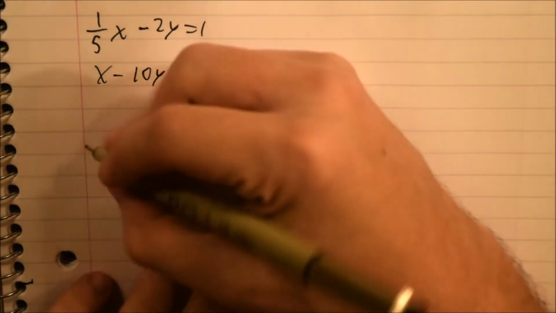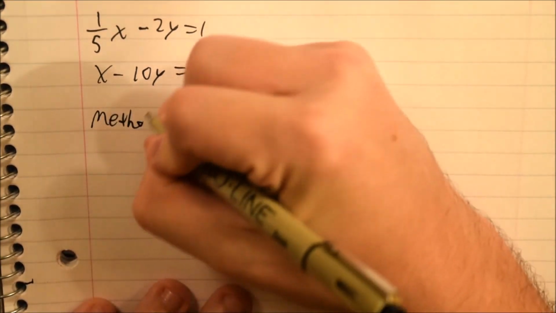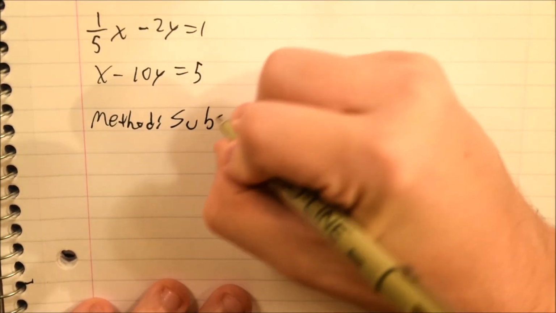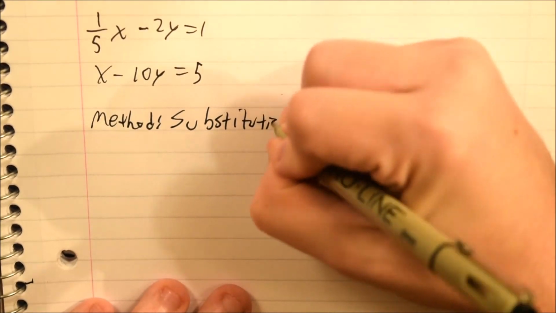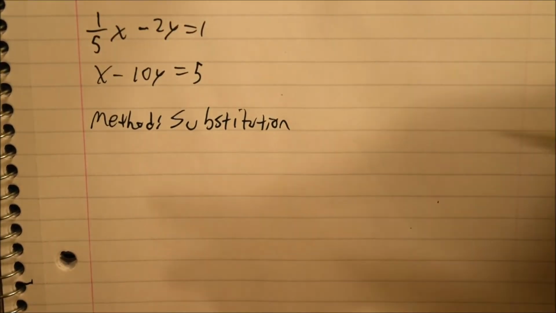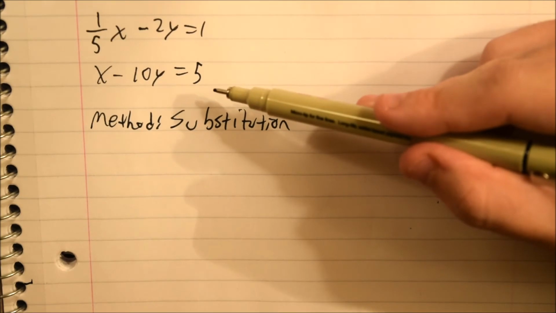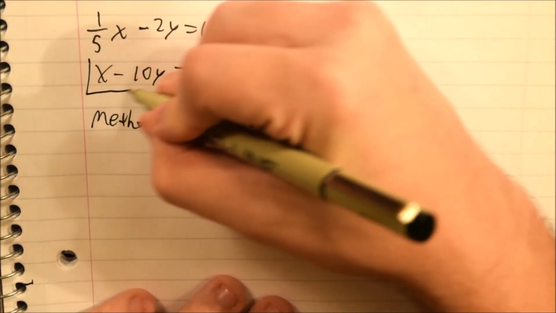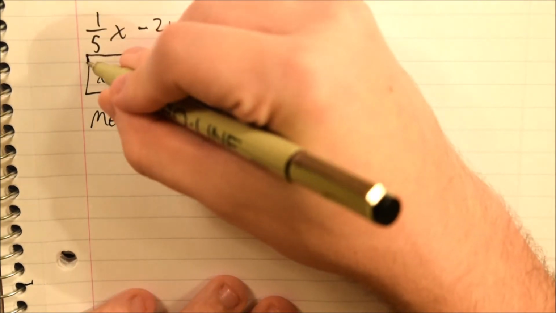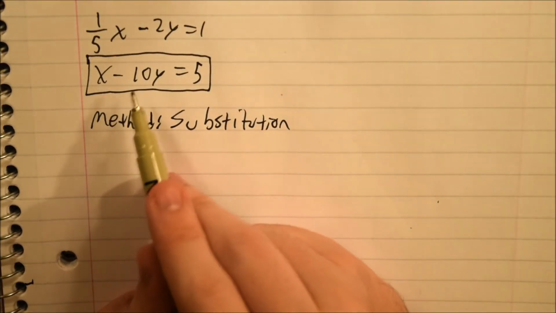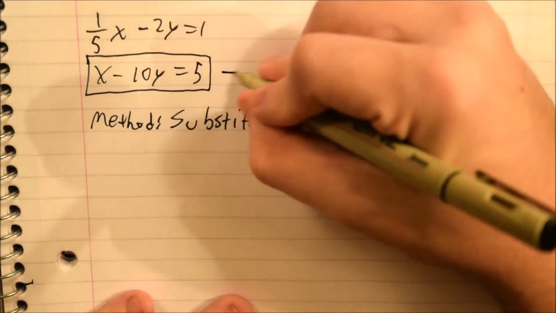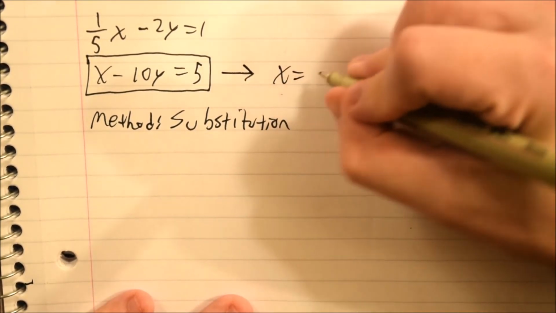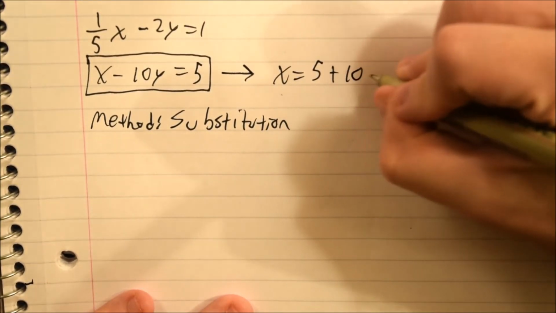If we reference back to part 1 where I had the method of substitution, I'm going to solve it that way. So let's do substitution. I want to look at these two equations and see if there's any variable that's easy to solve for in either equation. If I look at my second equation, it's really easy to solve for x if I add 10y to both sides. So that gives me that x equals 5 plus 10y.